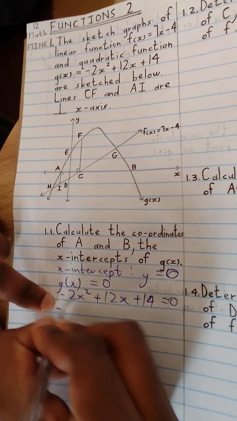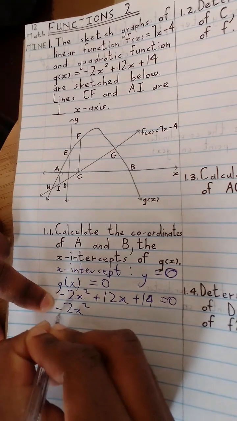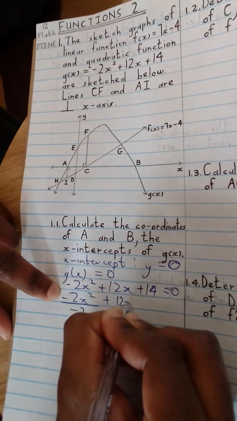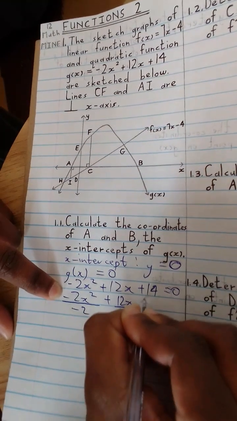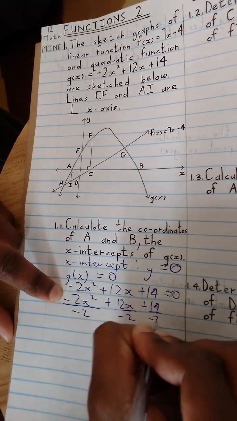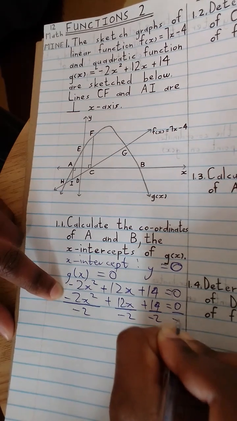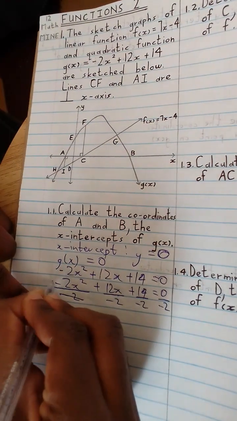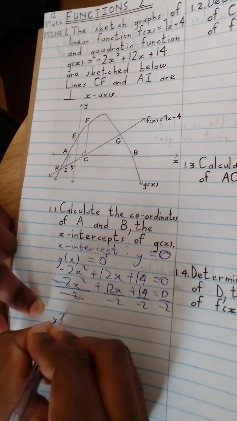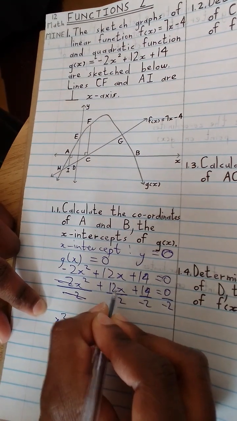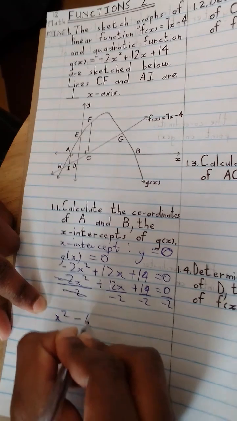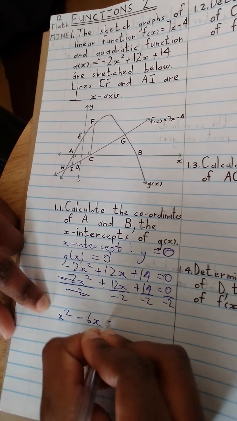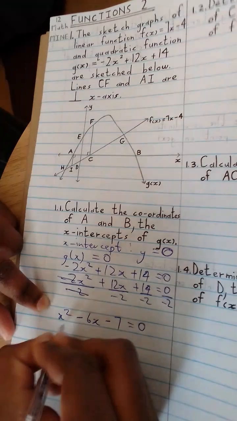Divide everything by negative 2. So, going to have x squared, 12 divided by negative 2 is minus 6x, 14 divided by negative 2 is minus 7, equals 0.